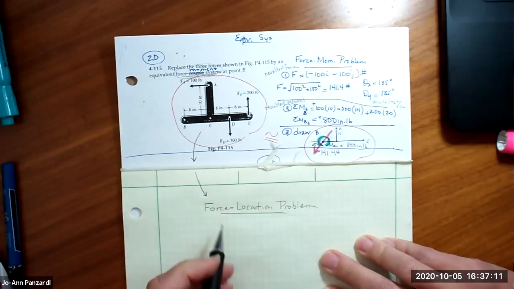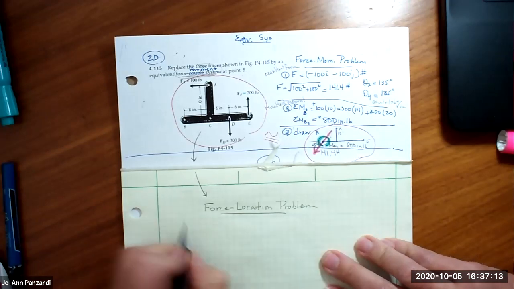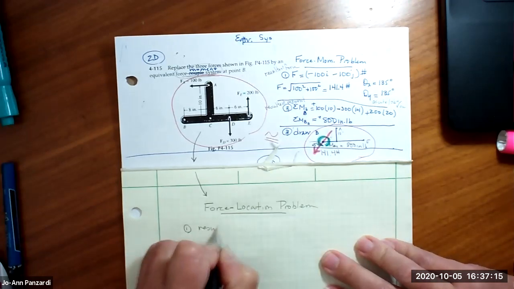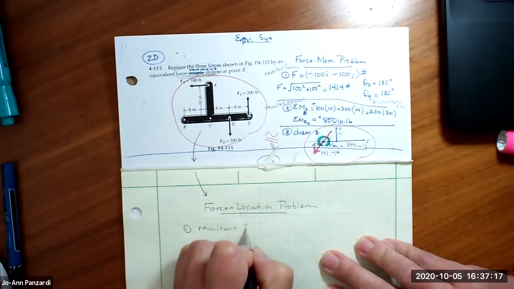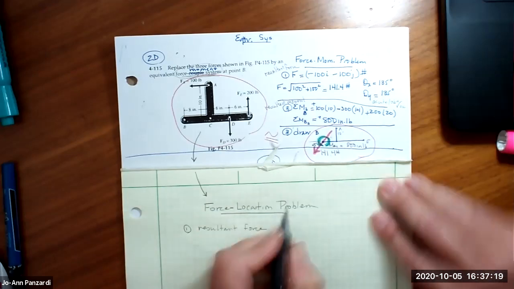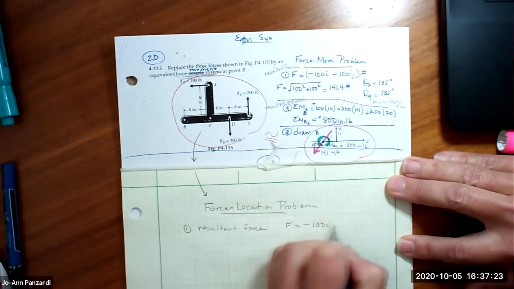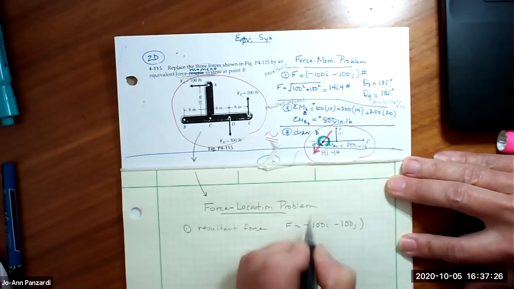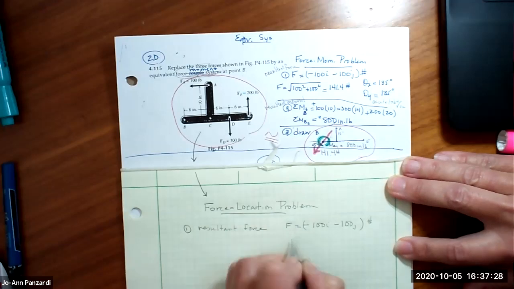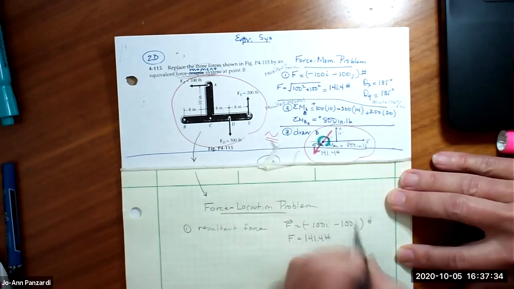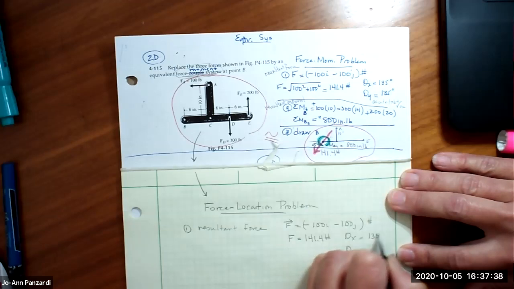In force location problems, the steps are the same. First, find the resultant force. And we did already. We found that the force is equal to negative 100 i minus 100 j pounds. And also the magnitude is equal to 141.4 pounds. And theta x and theta y were both 135 degrees.